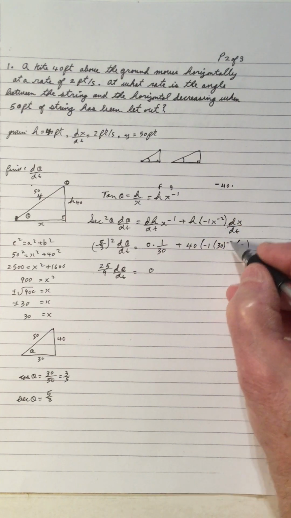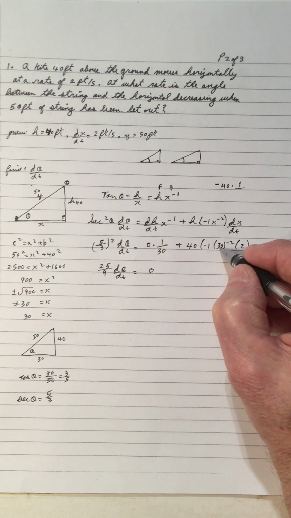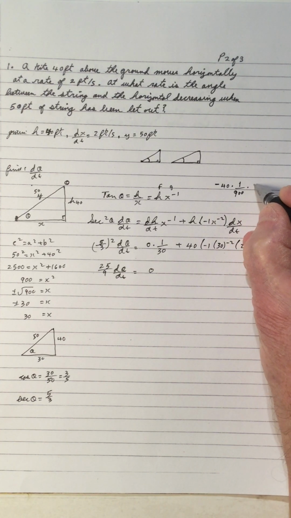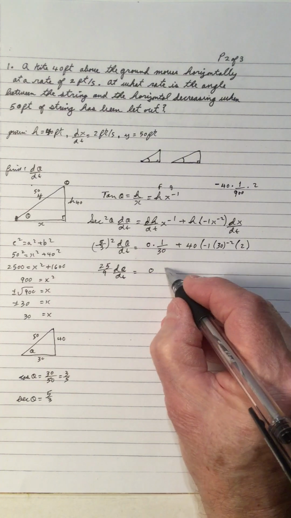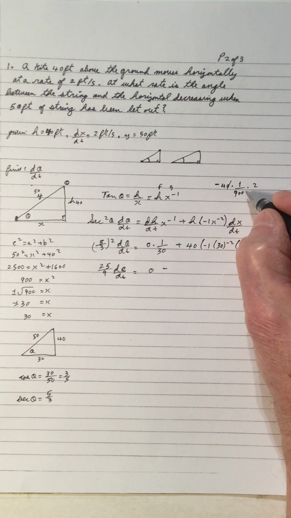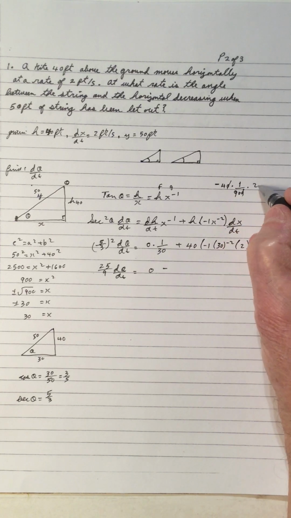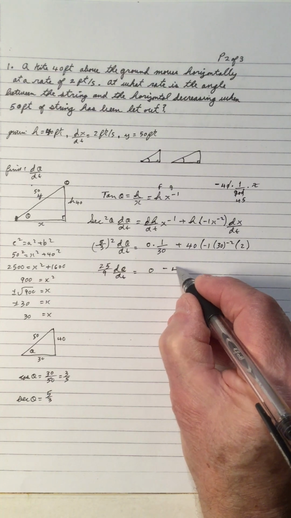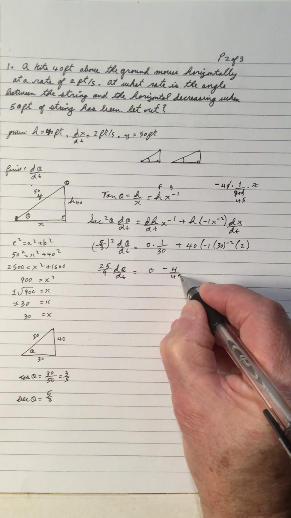And that's 1 over 30 squared, so that's 1 over 900 times 2. So we have a negative. The zeros cancel. That's divided by 10. 2 into 90 goes 45. So I have a negative 4 over 45.